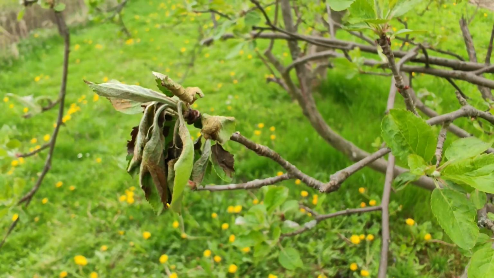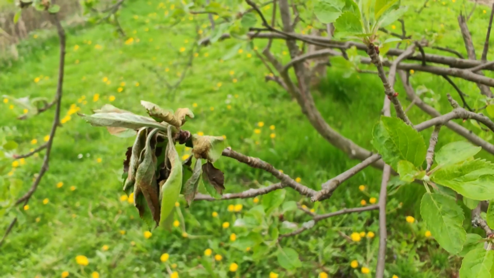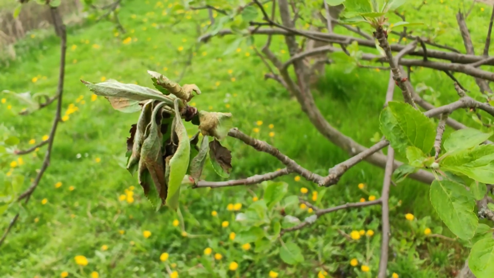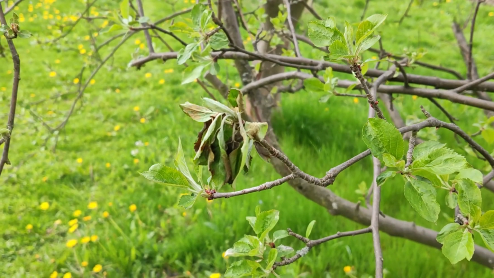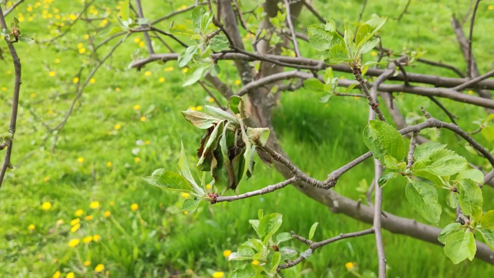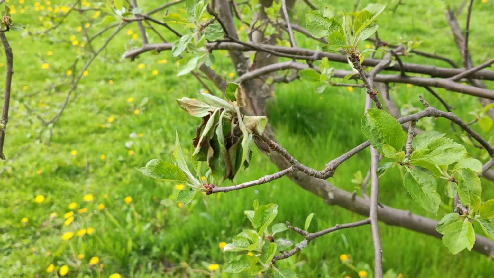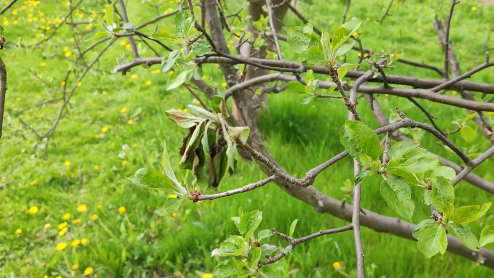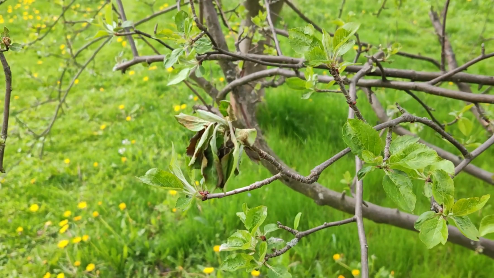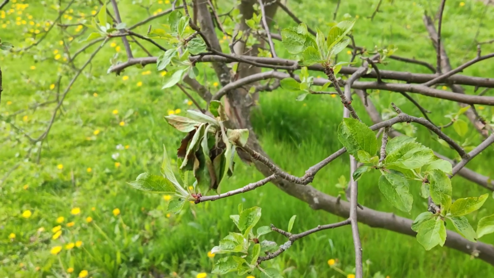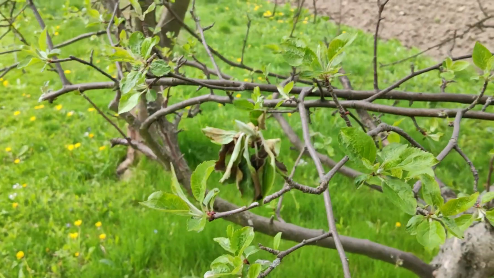The foliage of the apple tree doesn't look great either. After just 20 minutes it looks really faded. The leaves have changed their coloration from green to brown, so they are actually dead.